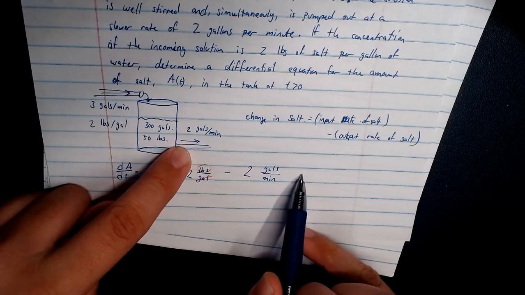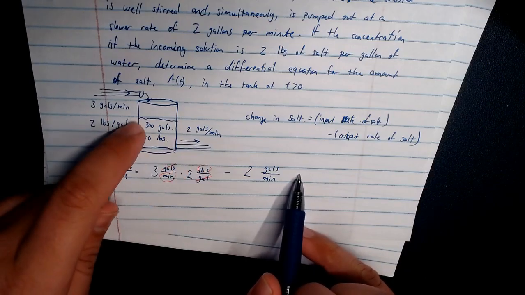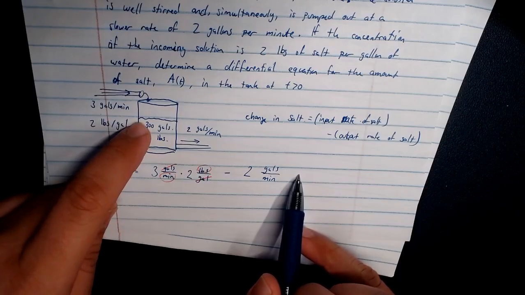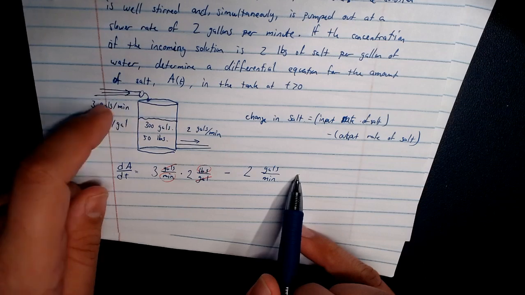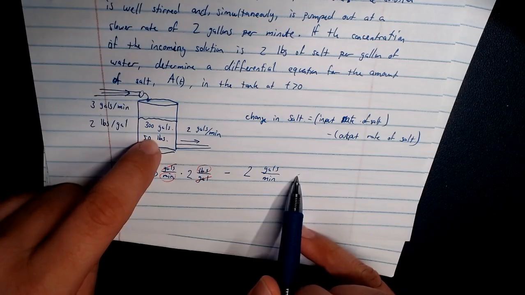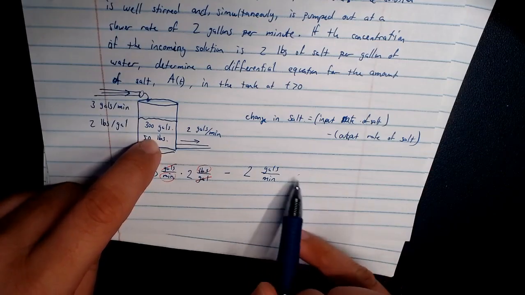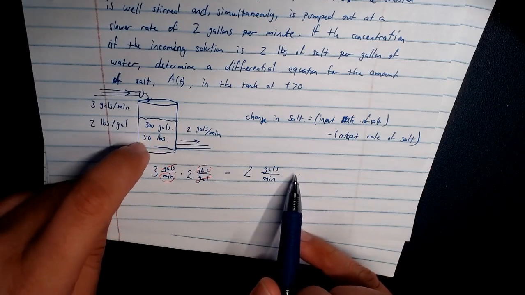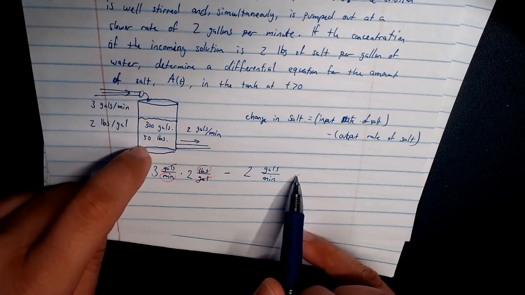I don't have that. Now you might think, well, it's 50 pounds dissolved into 300 gallons, right? Well, no, because there's water coming in with salt. So the concentration in the tank is going to be changing. So that's not a constant number. I can't just multiply by 50 over 300. I have to write this as a variable.